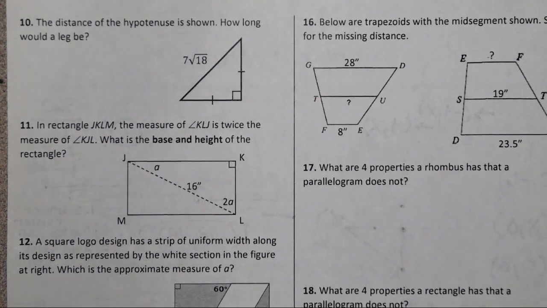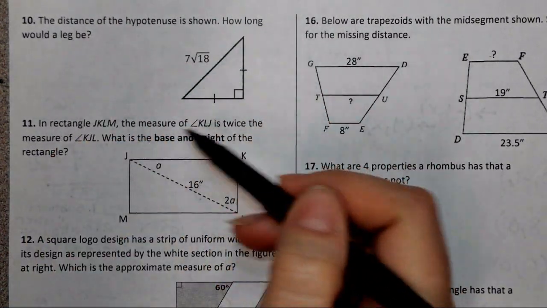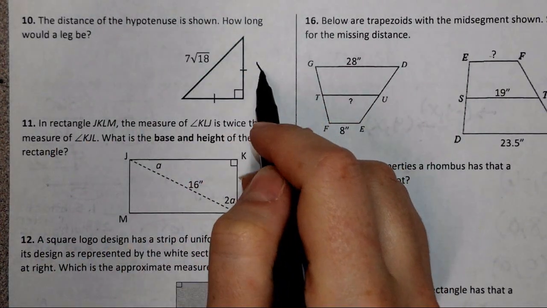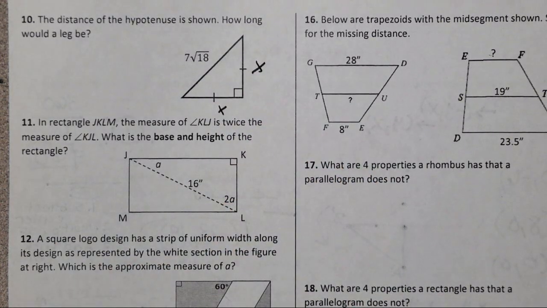Okay, so now we're on the back side. First question. We've got an isosceles right triangle, and we're trying to figure out what the legs of this triangle would be. So, I don't know if I have my formula chart.